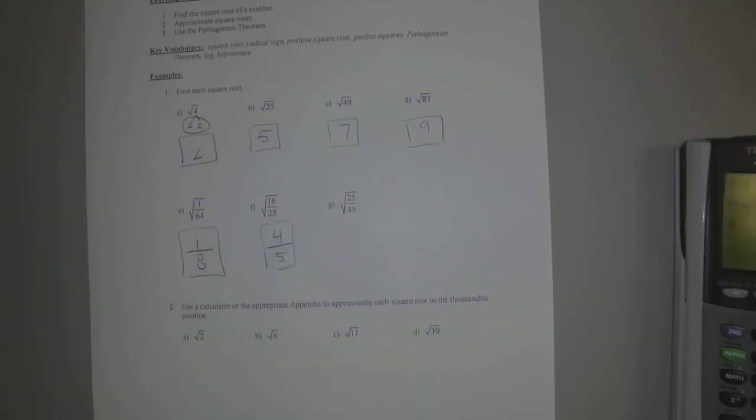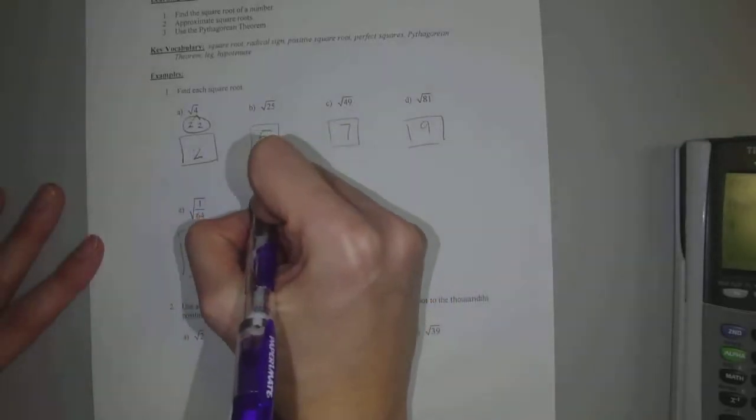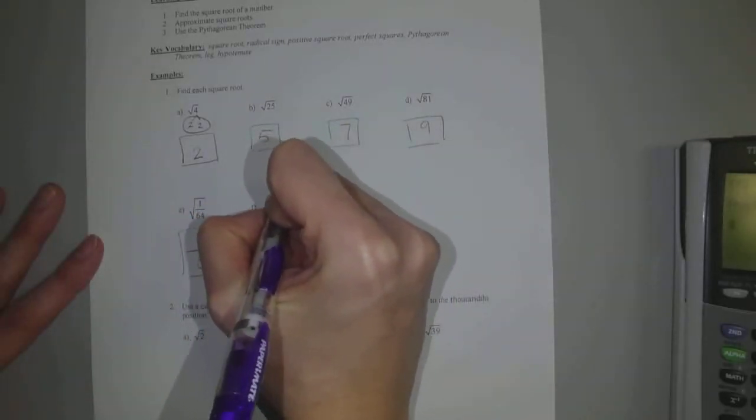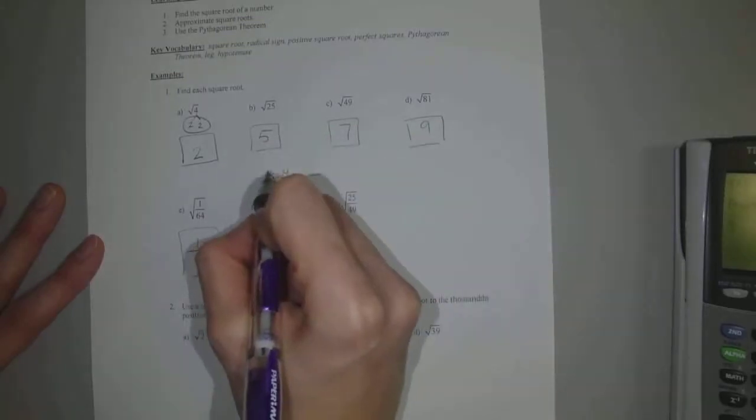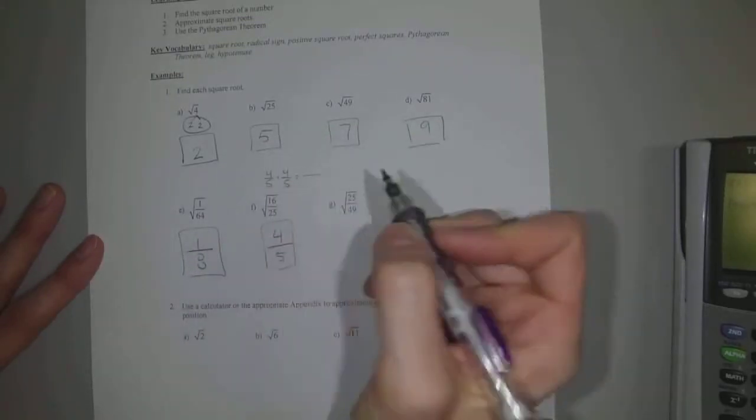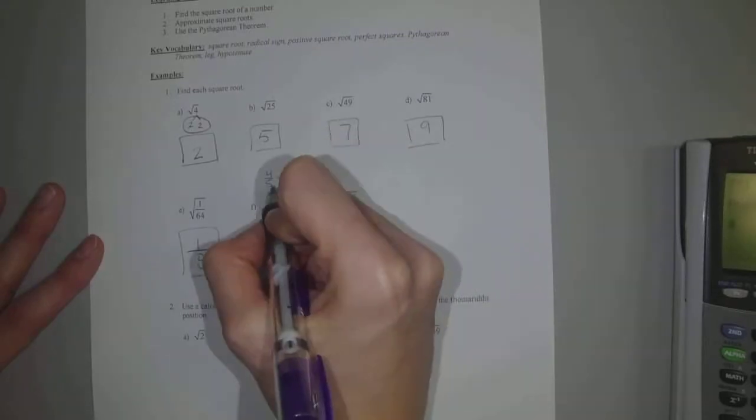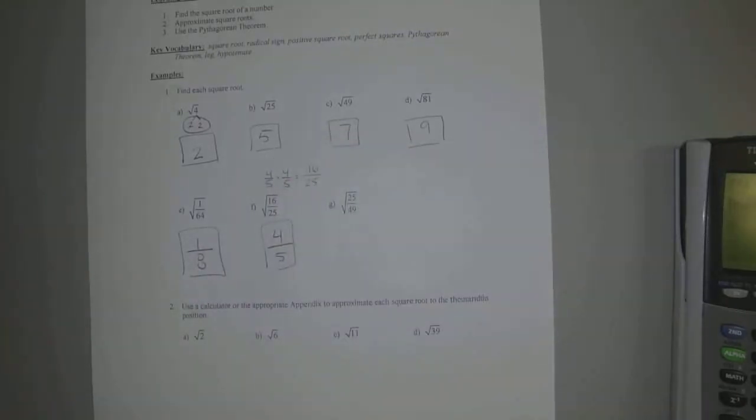And I know you cringe if I say, let's do some fraction math. But what do you get if you take 4/5 times 4/5? Do you remember how you multiply fractions? Straight across the top. Straight across the bottom. So what's 4 times 4? 16. What's 5 times 5? 25. So that's why you know you've gotten the right answer, right? The square root of a number means if you square it, you get the inside.